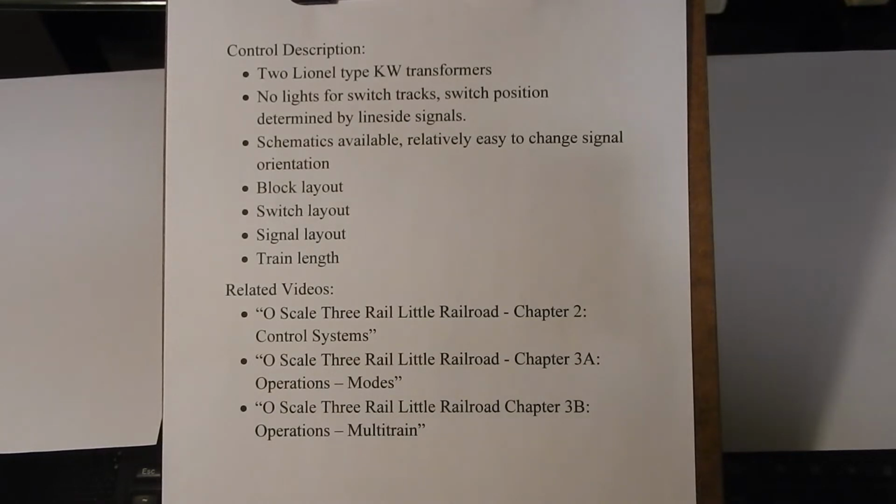If we want to change the signals, the orientation of them as far as the switch track and so forth, there's schematics available. We just have to go in there and rewire them on the terminal strips. We probably made about 4 changes since the layout was built, but we think it's where we want it for right now. Now let's talk more in detail about the block layout and the switch layout.